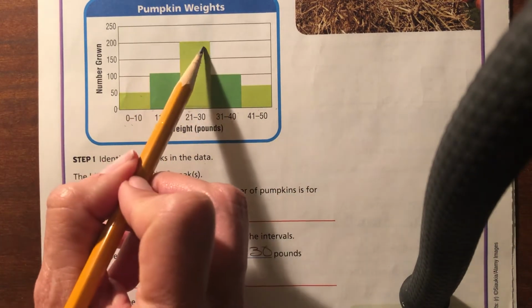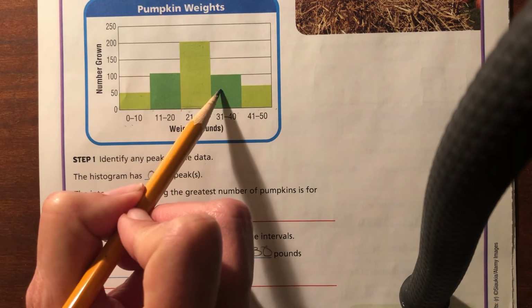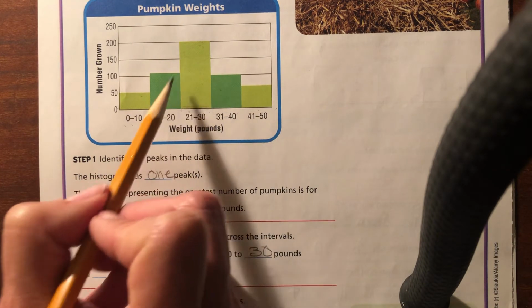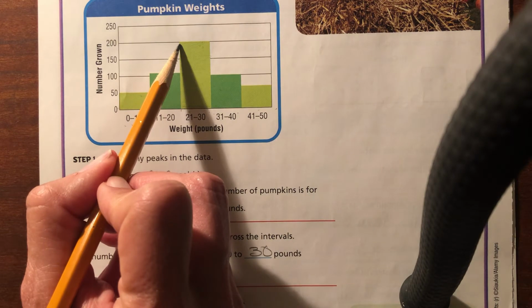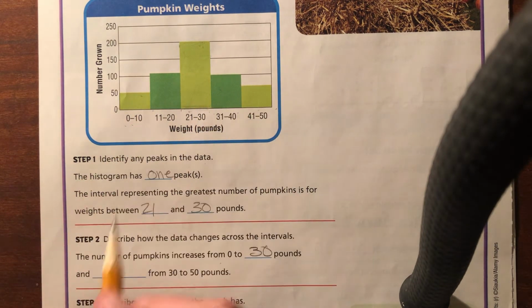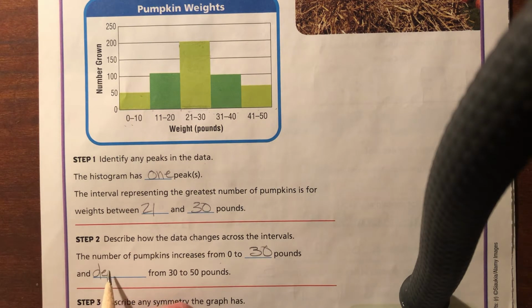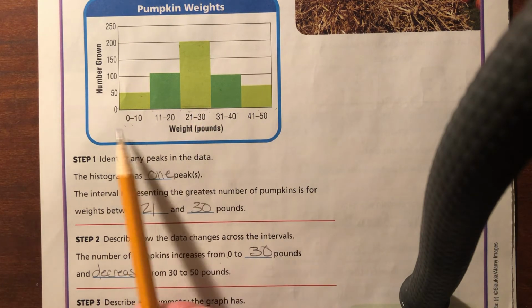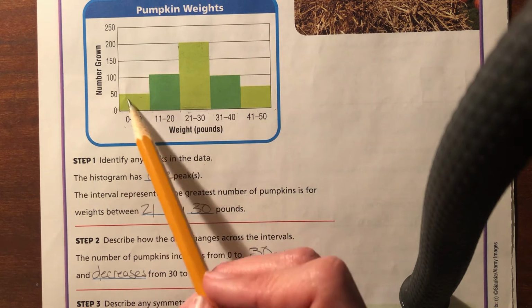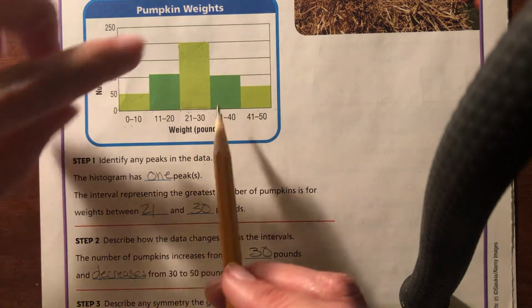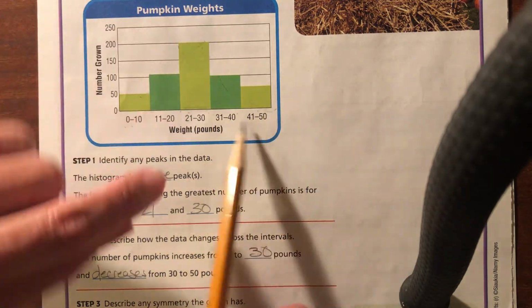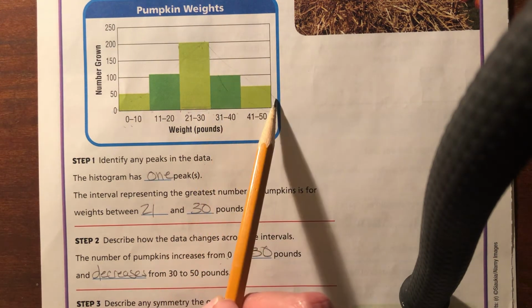And then it starts to decrease from 21 down to 50. Let me try that again. The number of pumpkins increases from 0 to 30 pounds. It just continuously goes up. Then it starts to drop off from 30 down to 50 pounds.